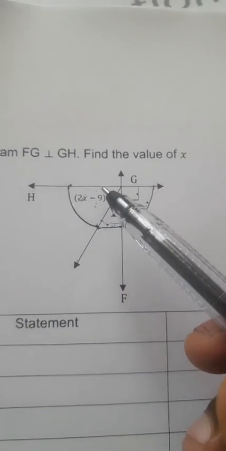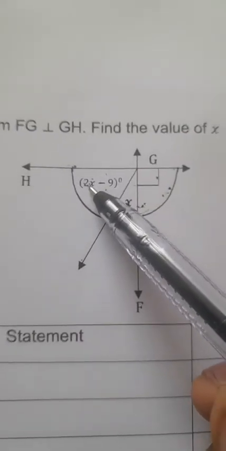No, this is just a paper. This is a grade 9 maths, paper 2. So 2x minus 9 degrees.